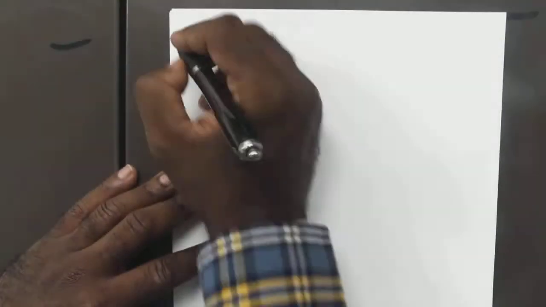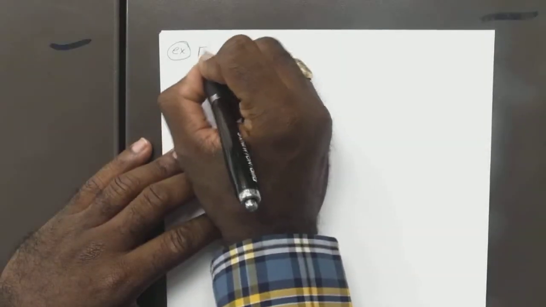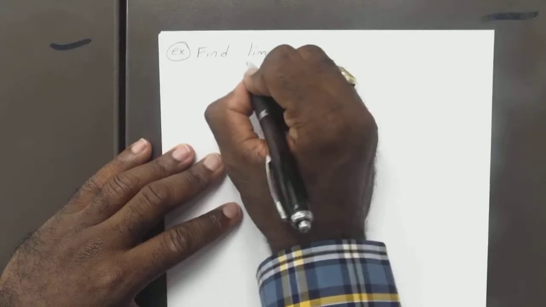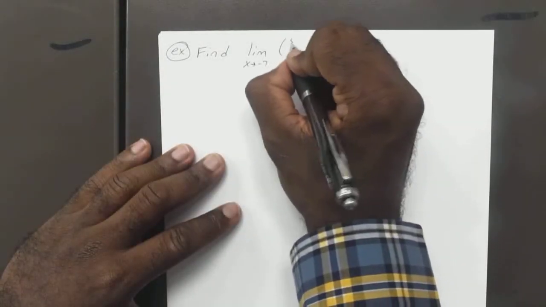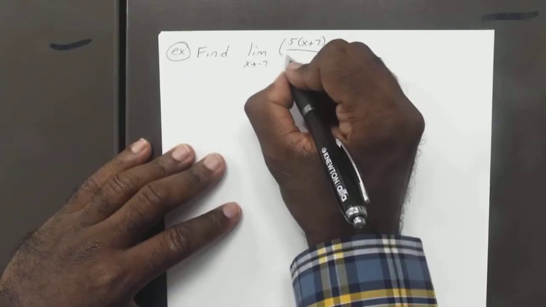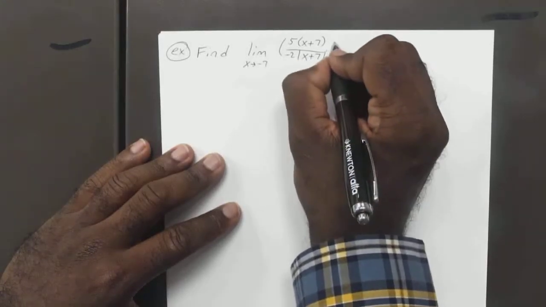Okay, so let's do one more absolute value problem. Let's say we want to find the limit as x approaches -7 of 5 times (x plus 7) over -2 times the absolute value of x plus 7.